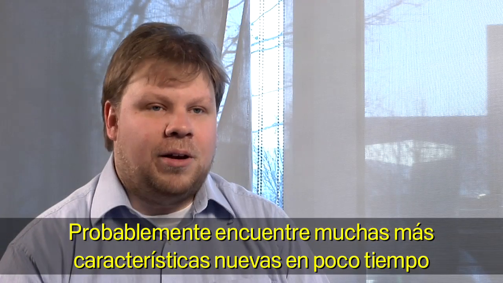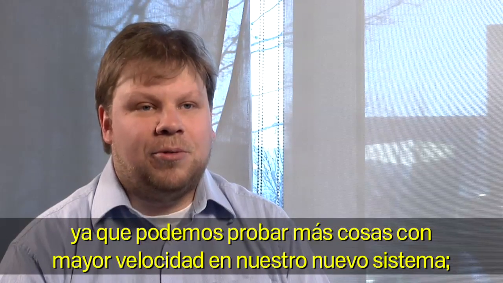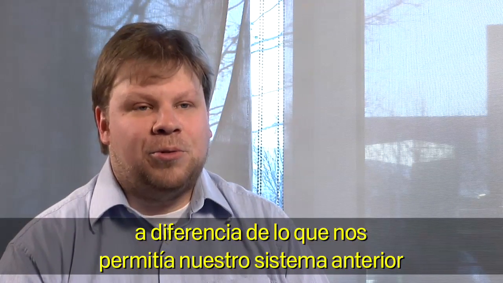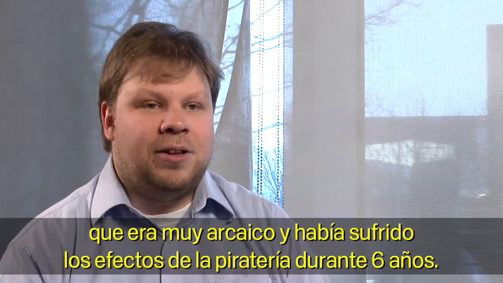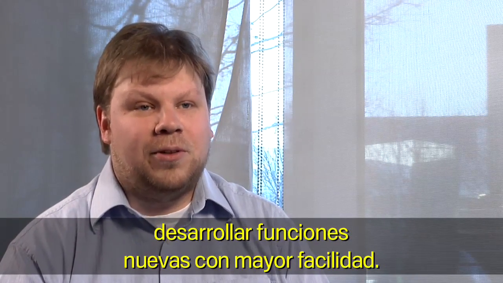Probably going to see an increased speed of new features coming out, where we can try out a lot of new things much more quickly, rather than our old system, which was very archaic and had 6 years of things hacked onto it. The new system is much cleaner and easier for us to develop new features with.